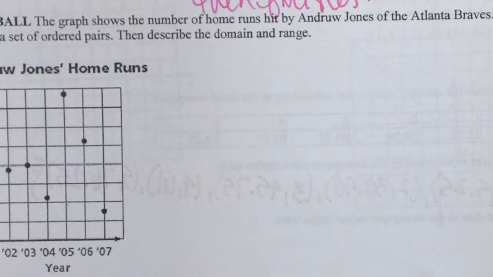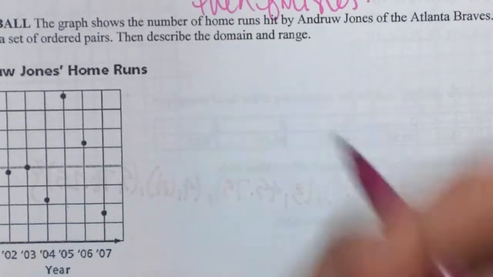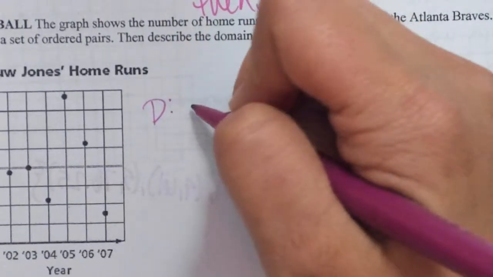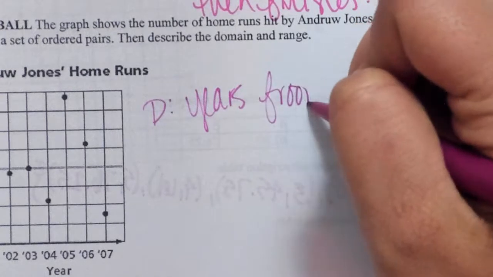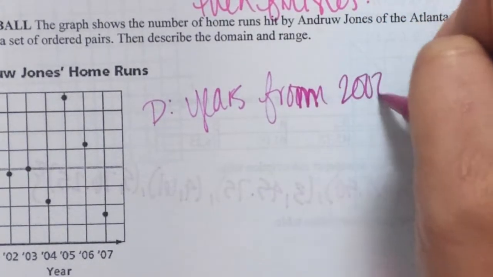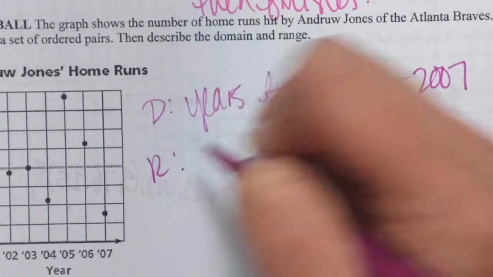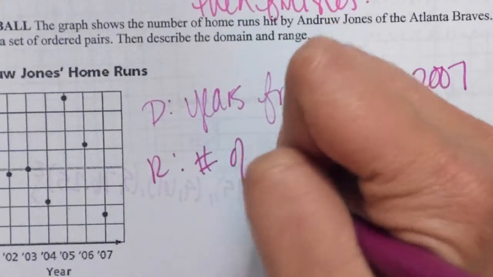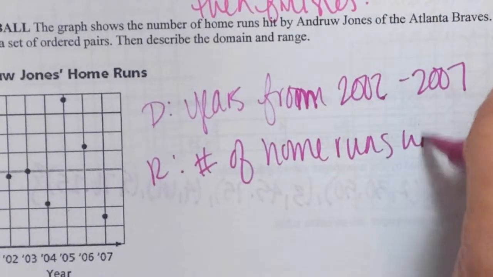And domain and range. Now, it says describe the domain and range, not list the domain and range. So if it asks you to describe the domain, that's the years. From 2002. Oh, Blair, that's not how you spell from. From 2002 to 2007. And the range is the number of home runs hit.